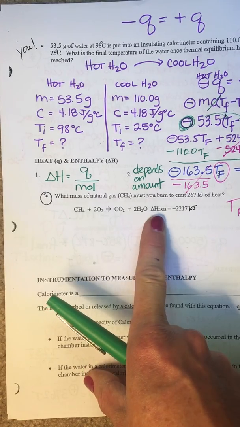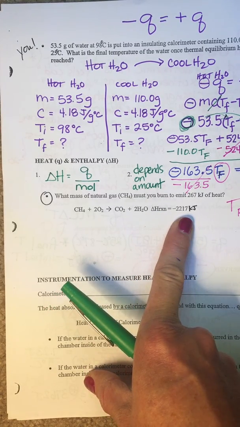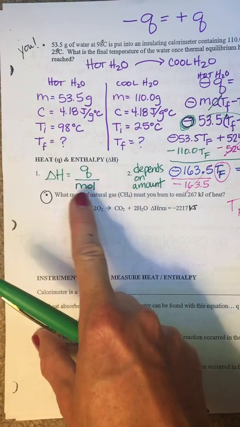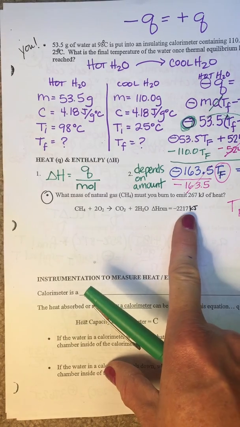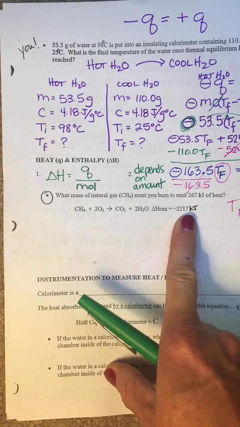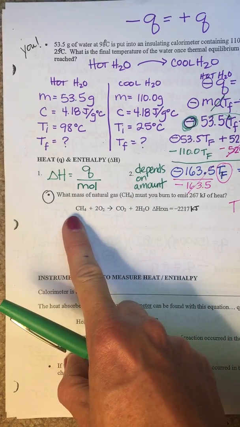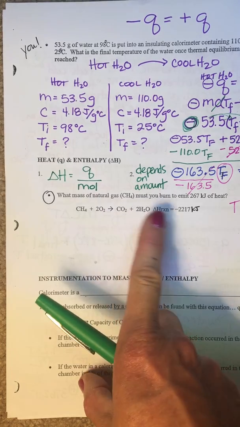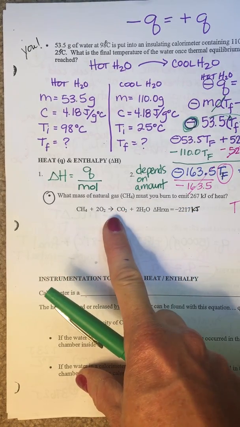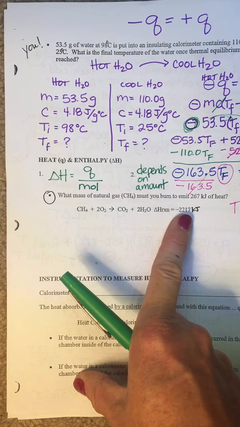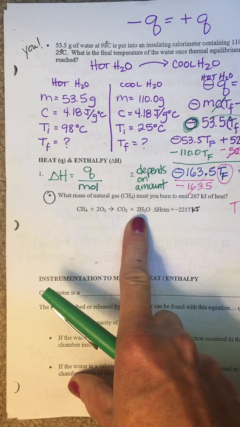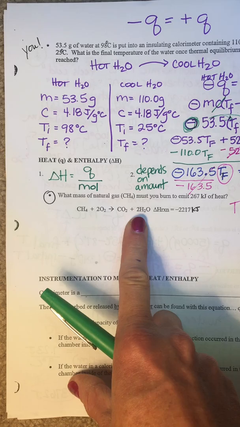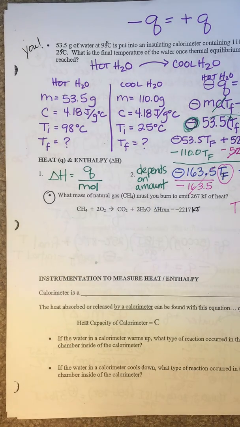So notice they said the heat of the reaction is simply negative 2,217 kilojoules. And some people go, well, where's the moles? Well, you can put this over moles of anything in the equation. We could put our kilojoules of heat over 1 mole of CH4. We could put our kilojoules of heat over 2 moles of oxygen. We could put our kilojoules of heat over 1 mole of CO2, and we can also put our kilojoules of heat over 2 moles of water. Okay, so let's read the problem and then we'll decide which one we're going to do.